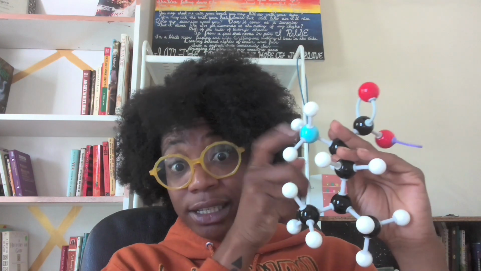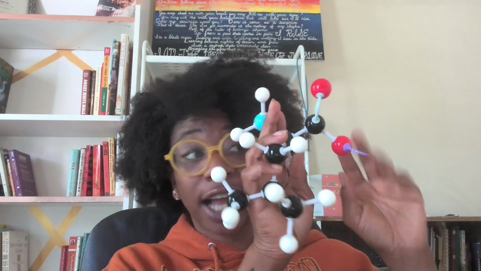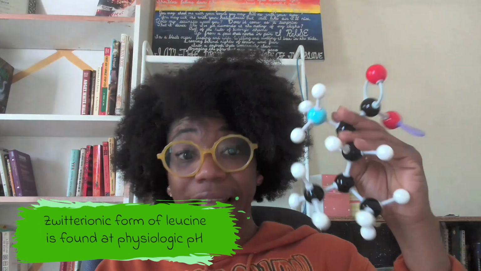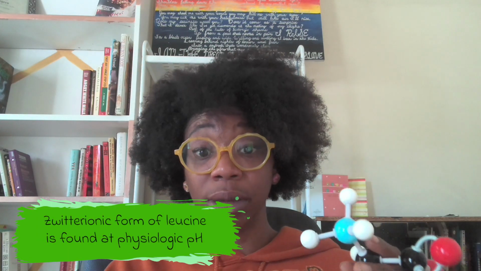At physiologic pH, which is about 7.4 and is the pH your body is normally at when it's healthy, this is what the molecule is going to look like, where this nitrogen does have extra hydrogen attached, and this oxygen has lost its extra hydrogen attachment, and it's going to carry a -1. So the zwitterionic form is the form that predominates in the human body.